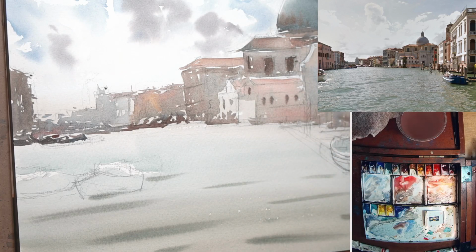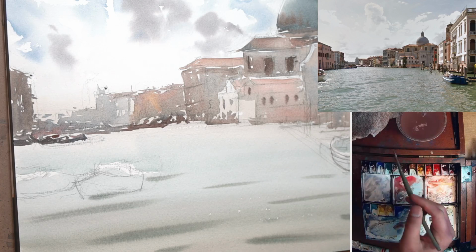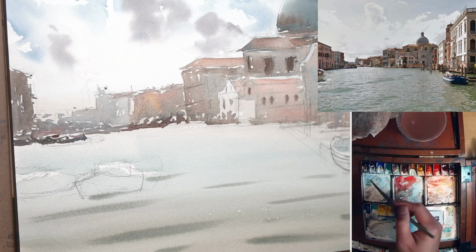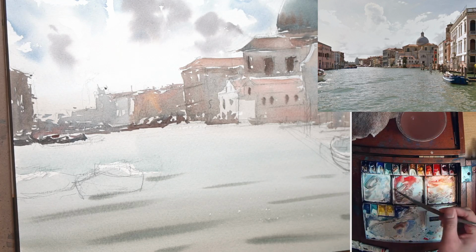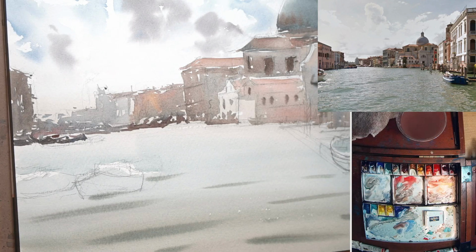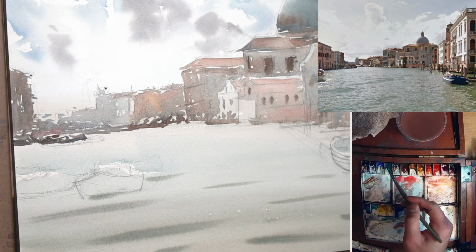It's not that wet anymore. So if I use a nice and dry mixture, it will give a nice soft shape, but the shape will still hold in its place. And I think that's a very important way to give it some nice soft detail like this.